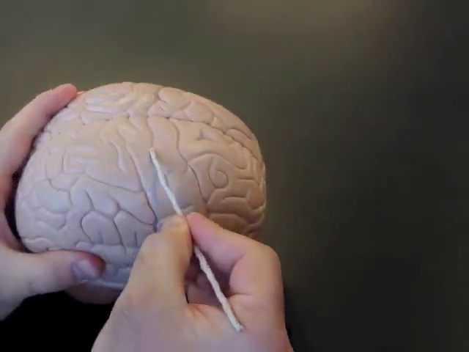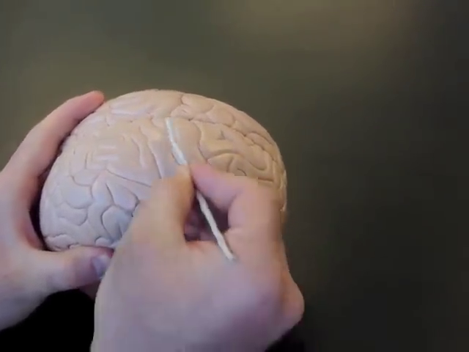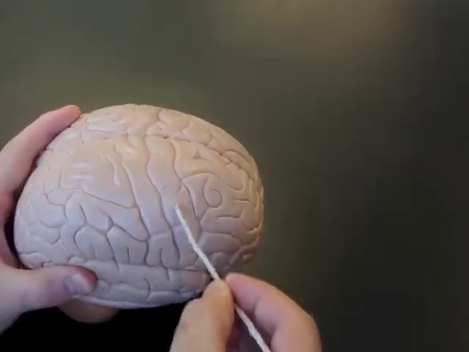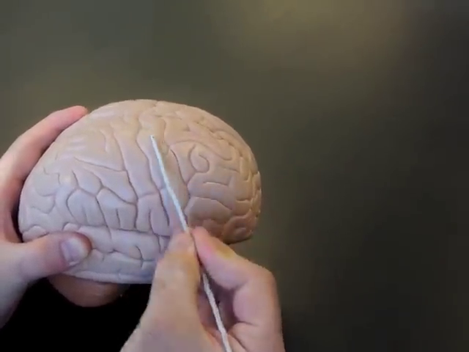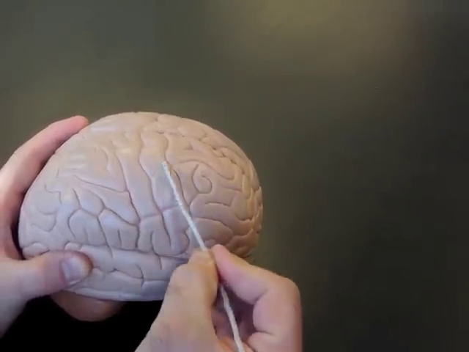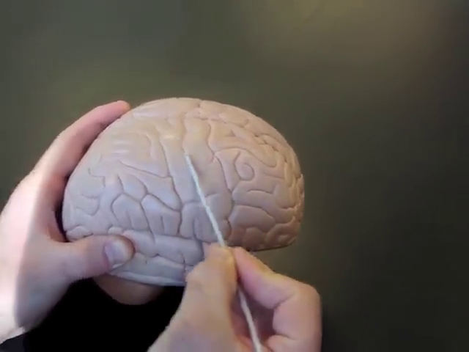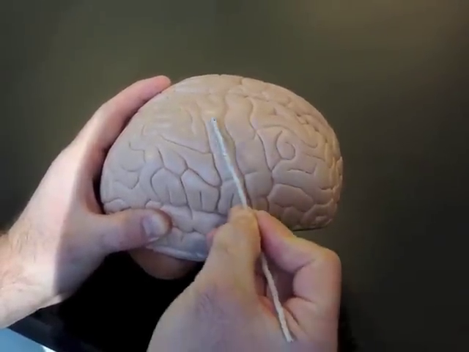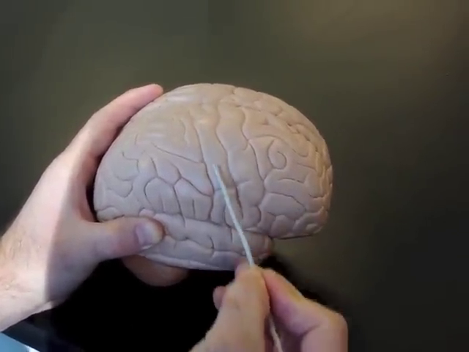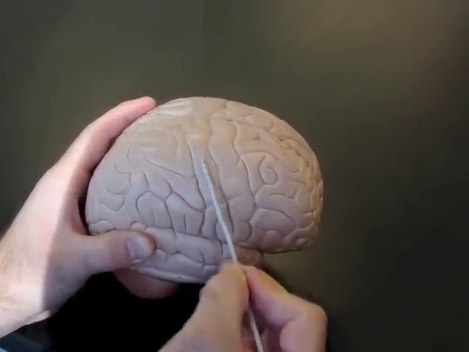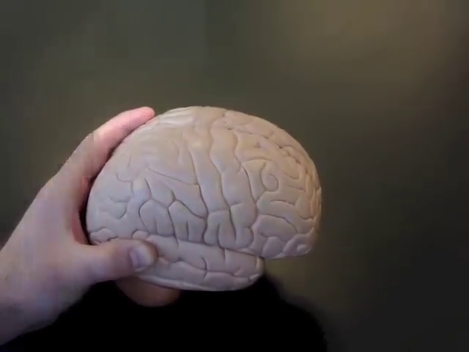around the brain. We can also see a central sulcus right here with a precentral gyrus, which is the posterior most part of the frontal lobe. It's our primary motor cortex. And behind the central sulcus is the post-central gyrus, which is primary somatosensory cortex.